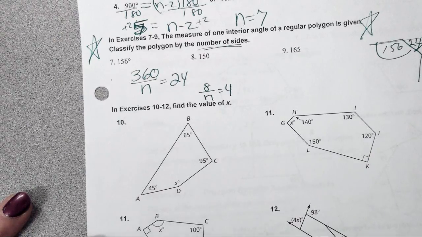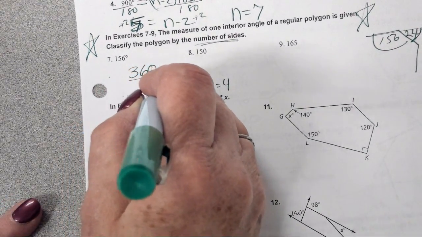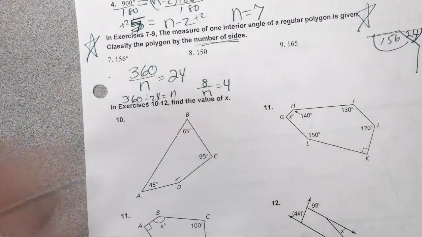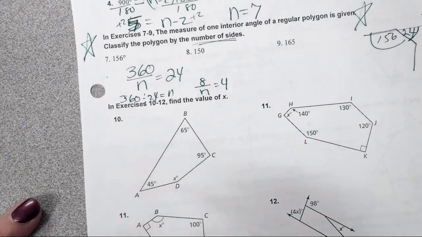So in your head, didn't you do 8 divided by 4 is 2? Yeah. So we could do the same thing here. 360 divided by something is 24. So 360 divided by 24 is something. And 360 divided by 24 is 15.